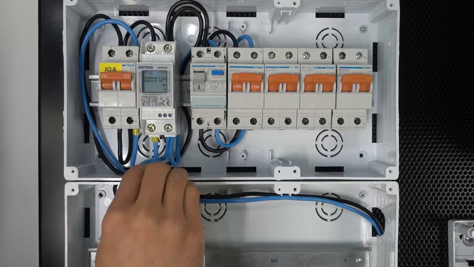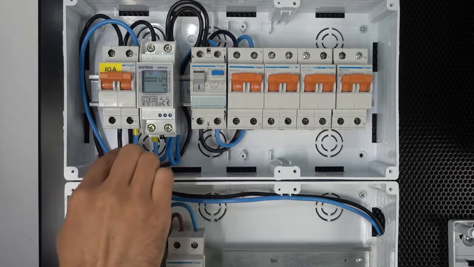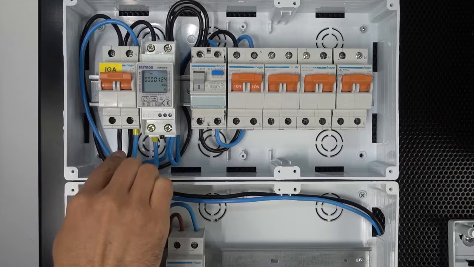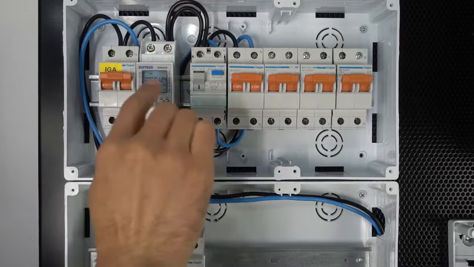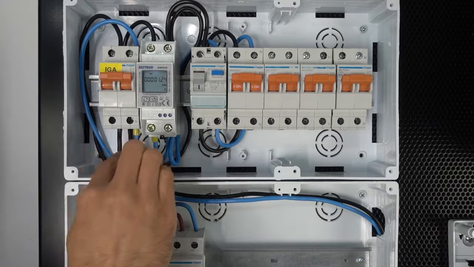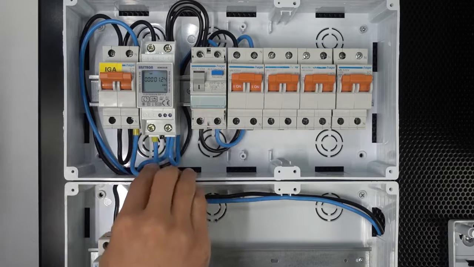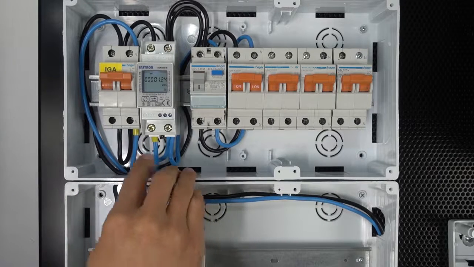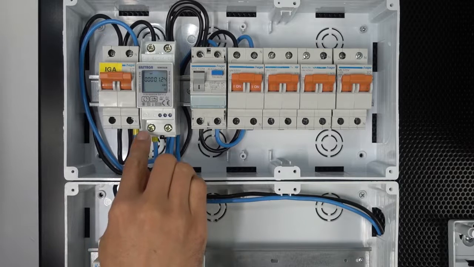There are others that have a toroidal clamp that would be placed on the phase cable, and without the need to pass all the energy through it, through that clamp it will be able to measure indirectly. In this case, as you can see, it is a direct measurement. We have here the input neutral clamp.